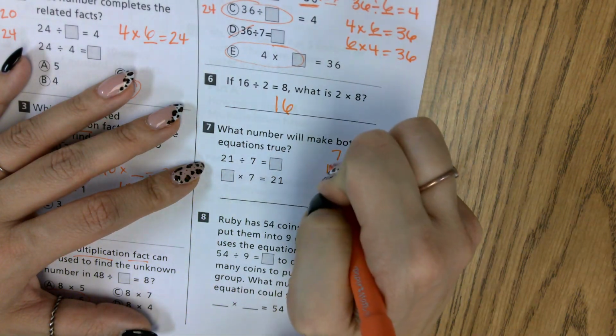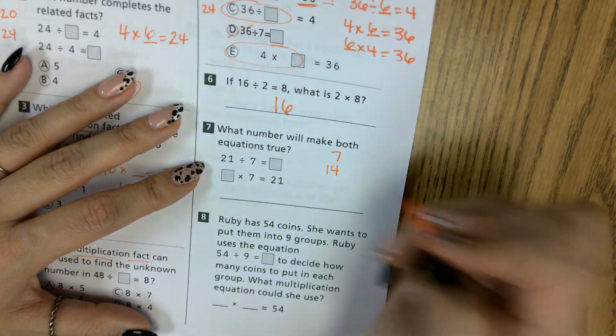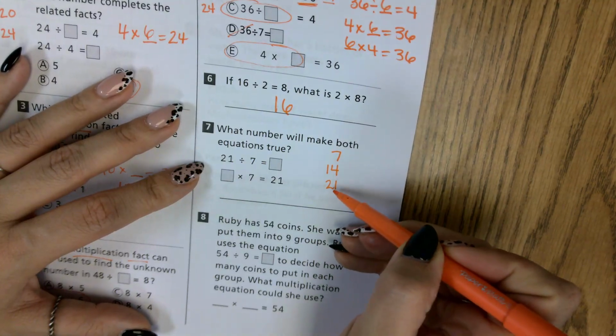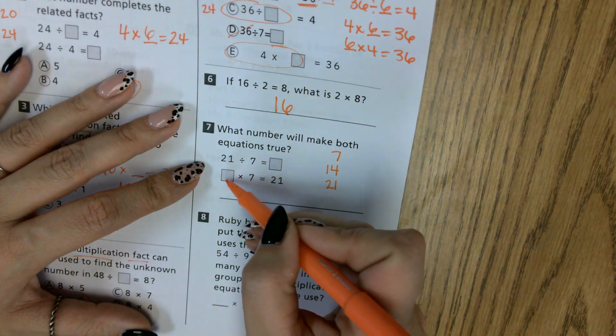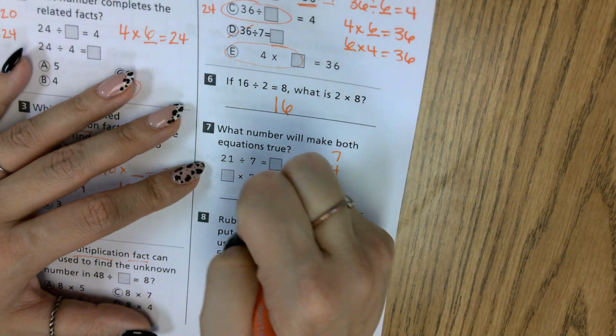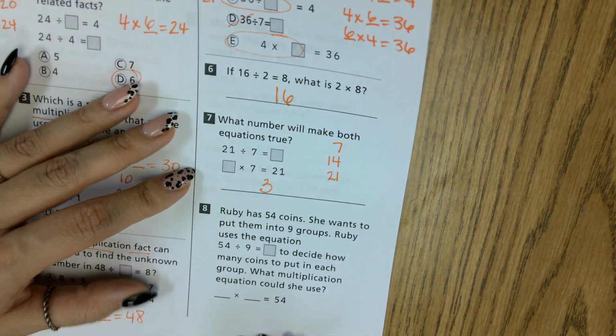7, 14, 21. So let's count. 1, 2, 3. 7 times 3 equals 21, and 21 divided by 7 equals 3. So our answer is 3.